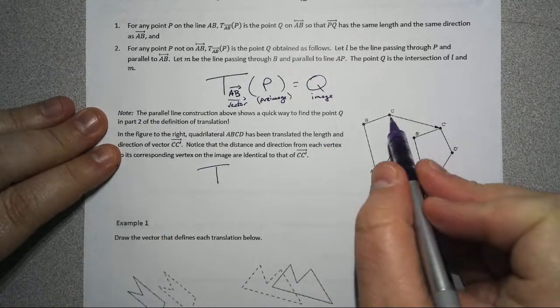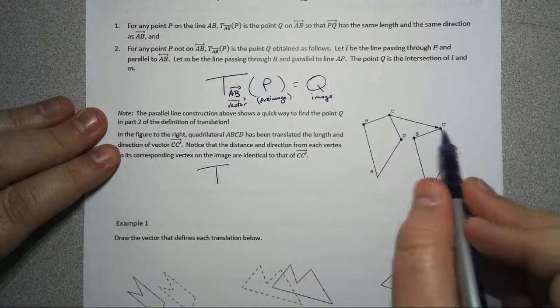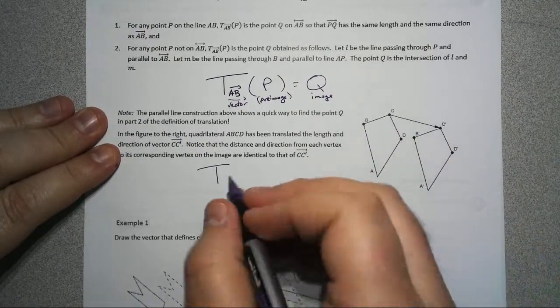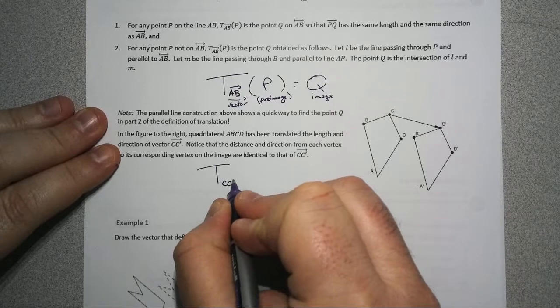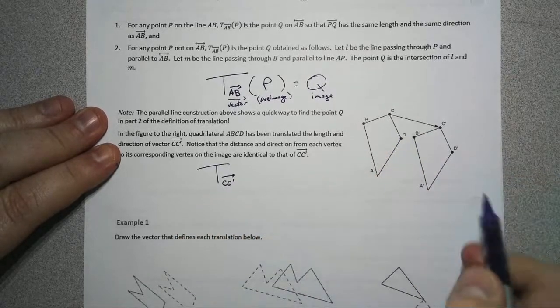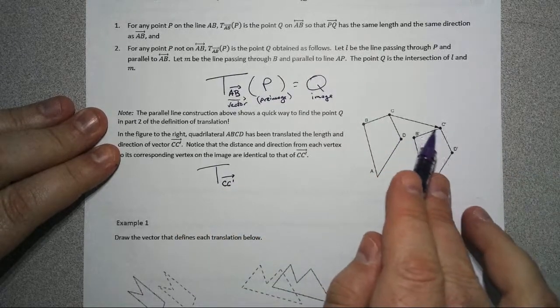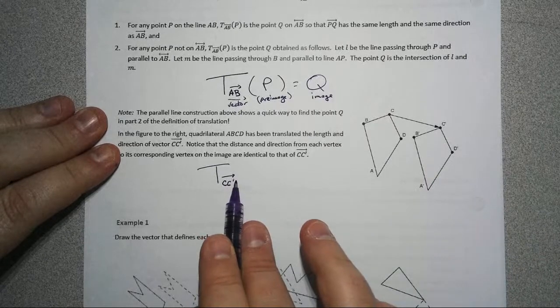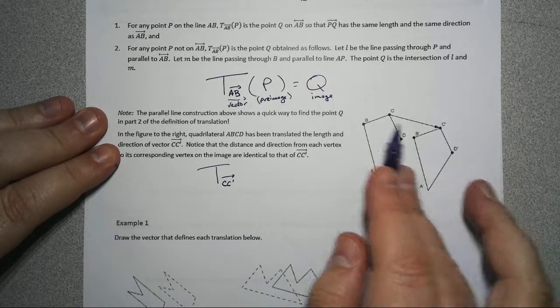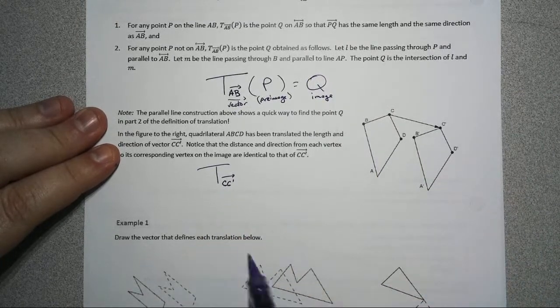Okay, what vector am I using? It's any one of these corresponding points, C to C prime, B to B prime, D to D prime. So any one of those. We'll use C to C prime because the line's already drawn. And notice that the arrow is pointing at C prime, so that's where my arrowhead is going to go. Okay, if it was going the other direction, then we would switch the letters around.